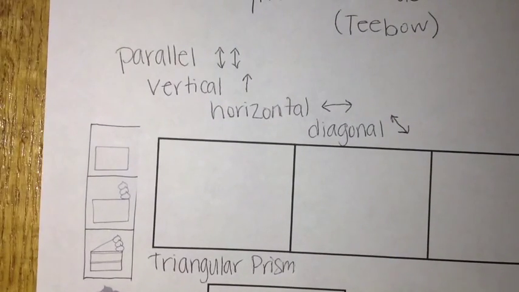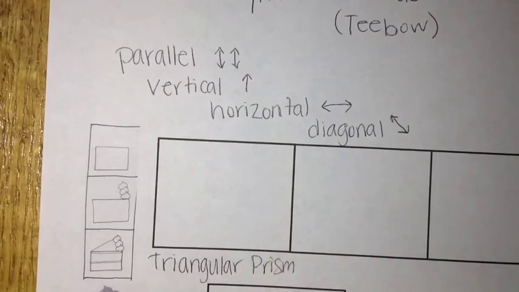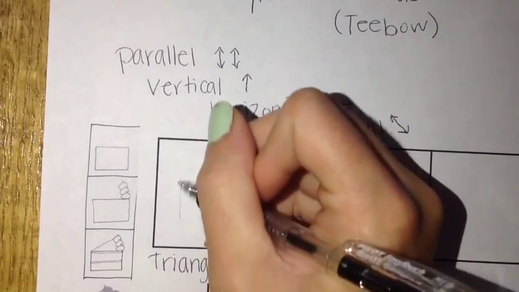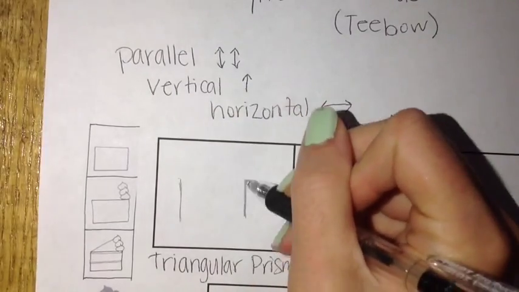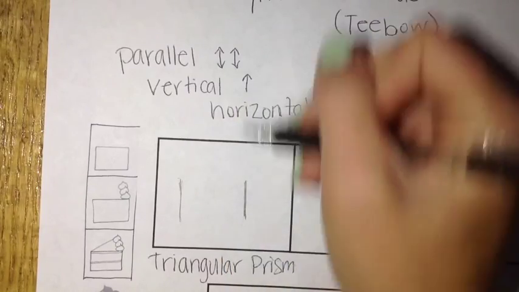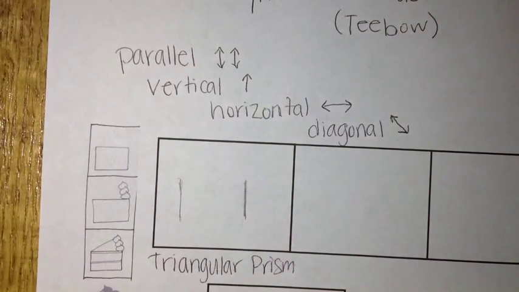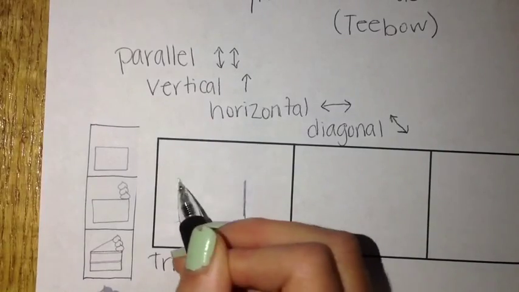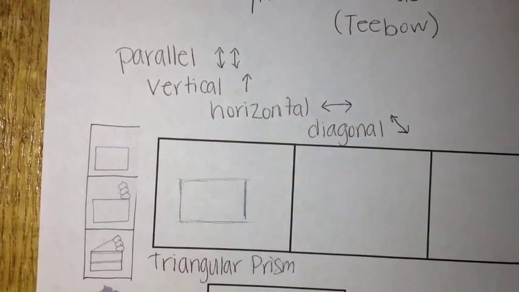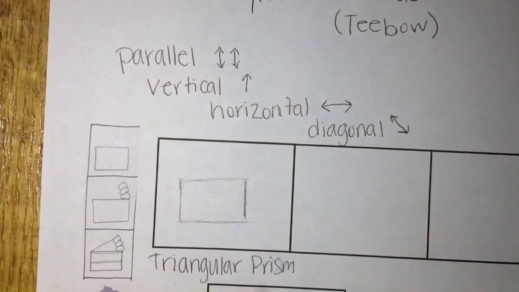Okay, to begin our triangular prism, we are just going to start with a rectangle. And when we're drawing sketchy and not too hard, just lightly drawing our rectangle in. So these two lines are going to be parallel, so they're exactly the same, going up and down. So these are two vertical up and down parallel lines. Then we're going to connect them with two horizontal parallel lines. So these two lines are straight across. We would line them up with the top and the bottom of our square. Same with these vertical lines, we could line them up with the sides of our square.